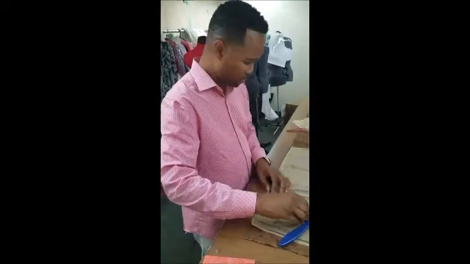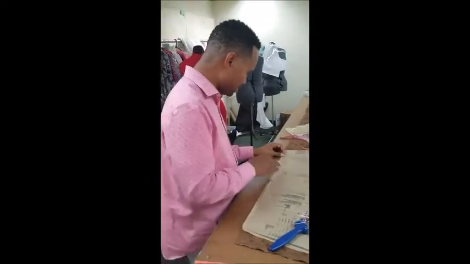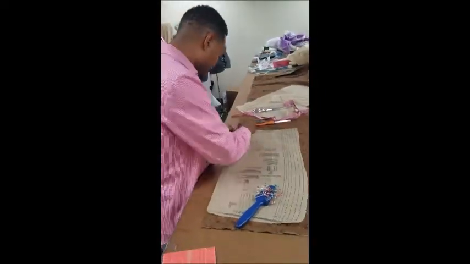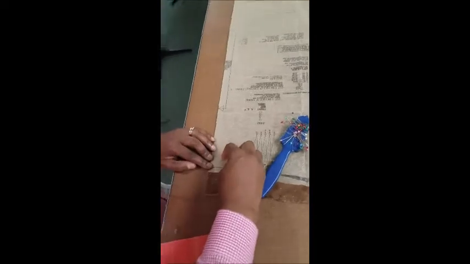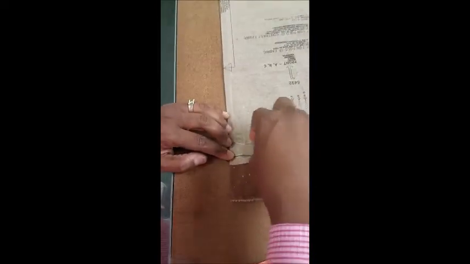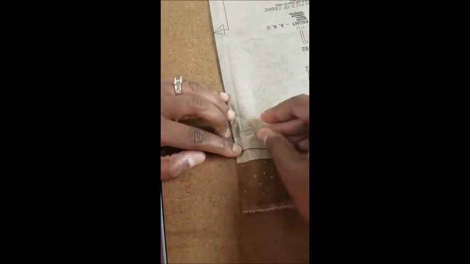So I'm going to start with pinning my garment in place. First, one at the top, one at the bottom, and one at the top. And as you can see, I go down and just let it touch the table to scoop it up and bring that pin in.